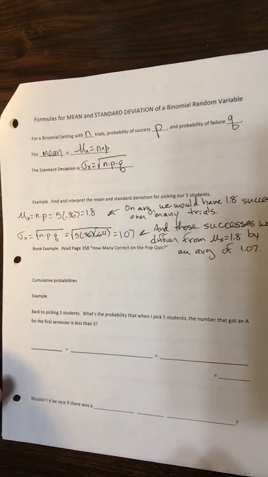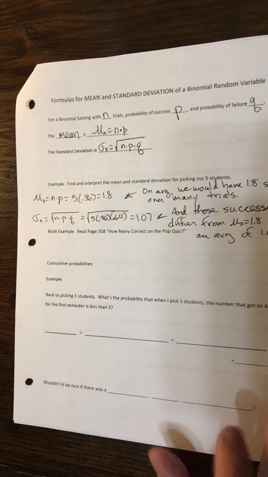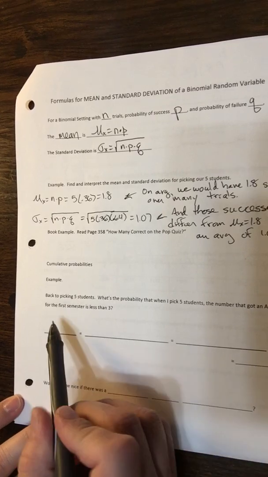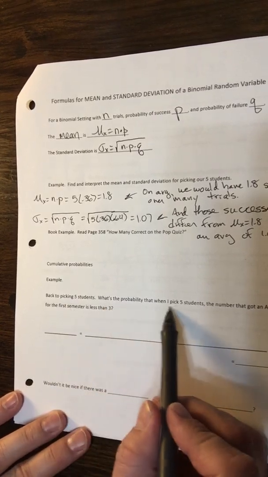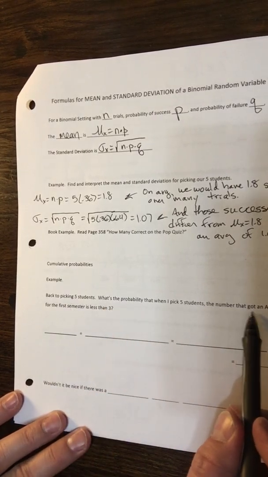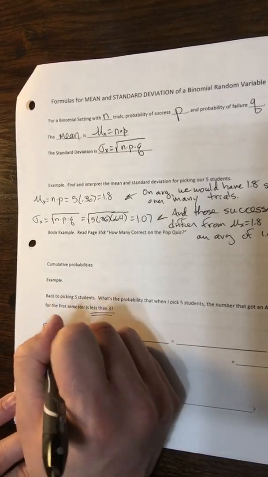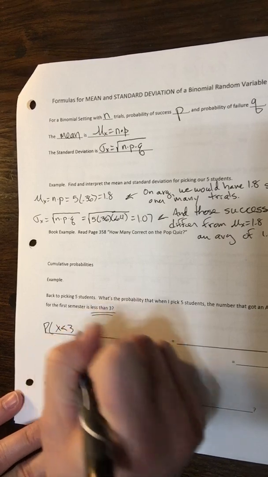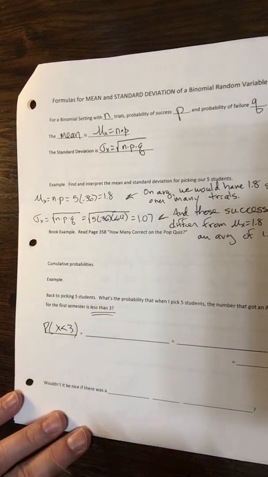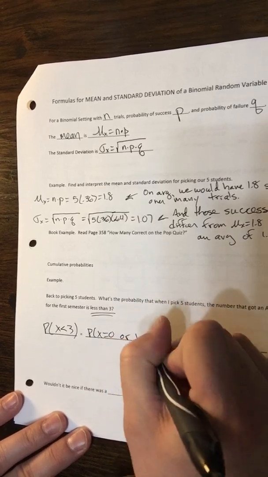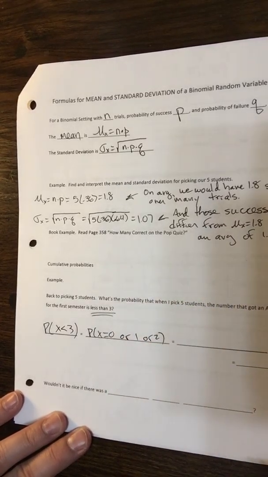Pretty simple right there. Now let's talk about cumulative probabilities. My example, back to picking the 5 students. What's the probability that when I pick 5 students, the number that got an A is less than 3? Okay, so that's the probability that x is less than 3. Well, that means the probability that x is equal to 0, or 1, or 2.